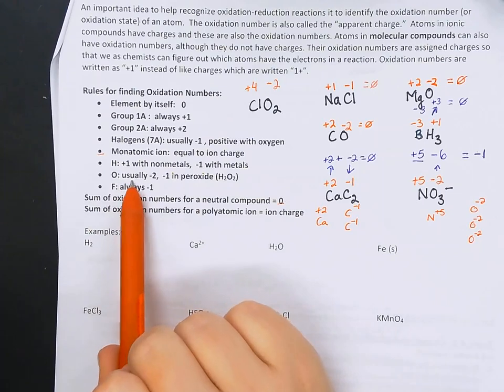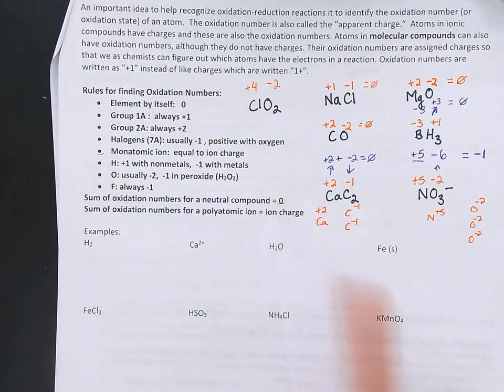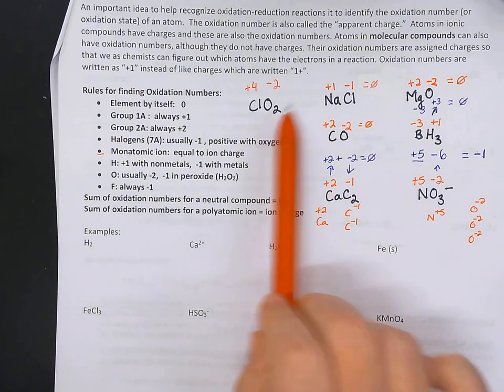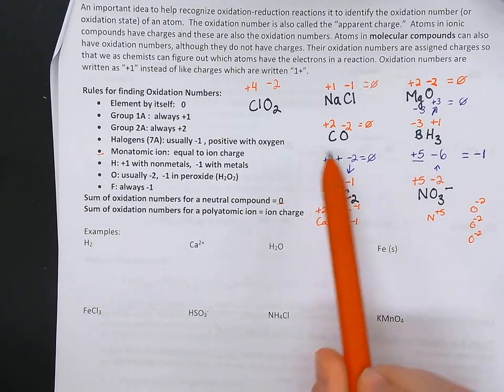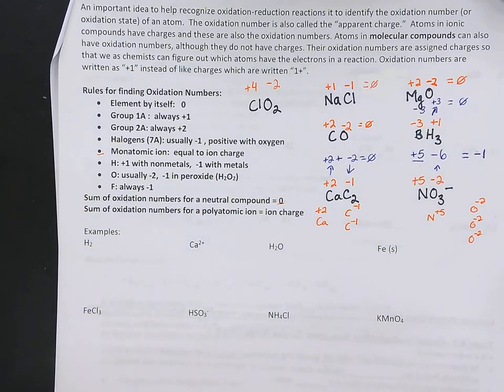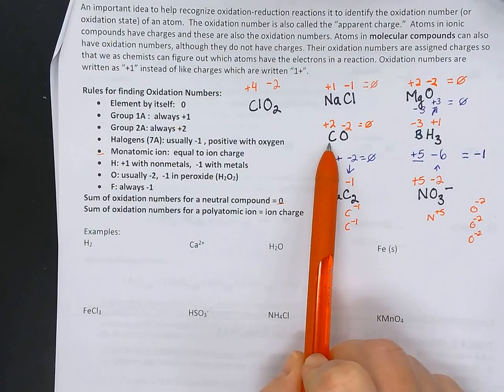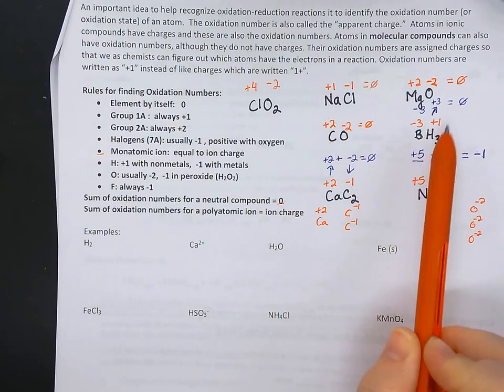So we look at the oxygen first. Something you might notice after a while is that the negative charge is going to go to the more electronegative element, the one that pulls those electrons more. Our oxygens are all going to be negative here because they're more electronegative. Oxygen's more electronegative than carbon. Boron's more electronegative than hydrogen.